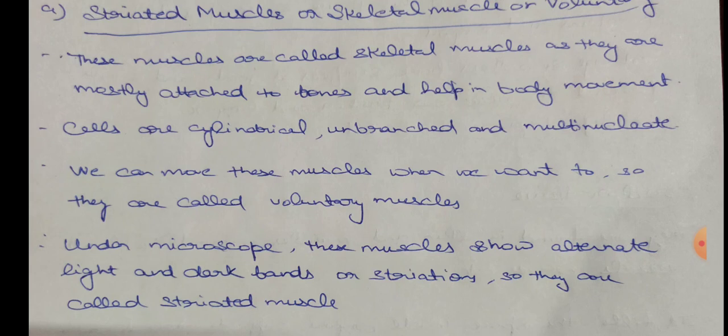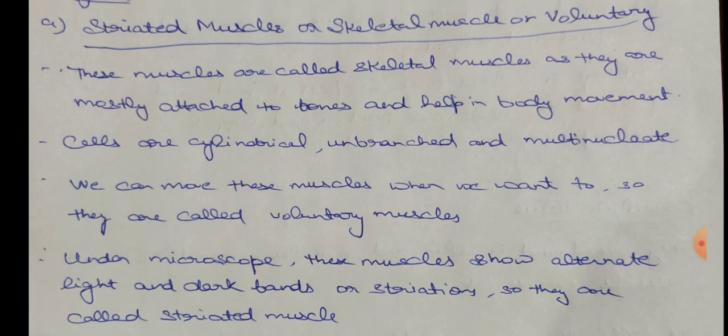These muscles show alternate light and dark bands, called striations. So, that is why they are called striated muscles. Okay students, so this was all about striated muscles or skeletal muscles or voluntary muscles. Okay, you need to remember each and every point, very important.